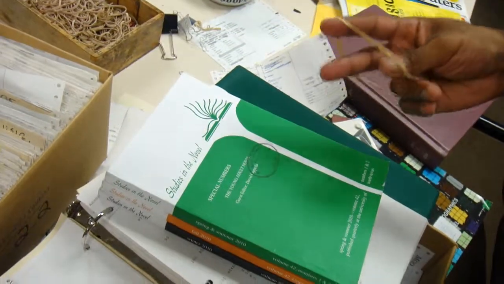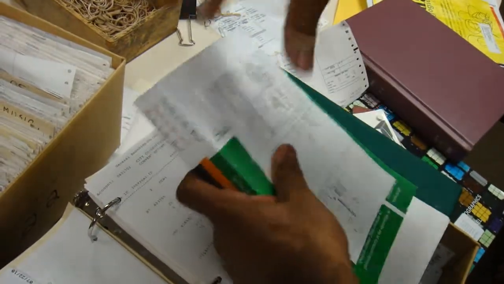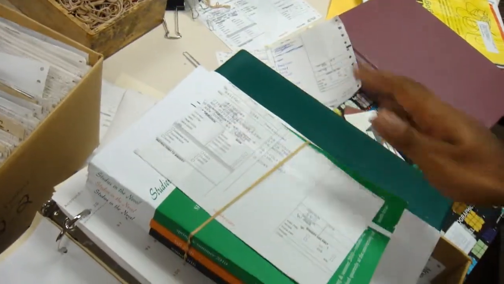You put the library copy in front for now. And we'll move that later when we put the books in to sort them out for binding. So right now you have a complete set.